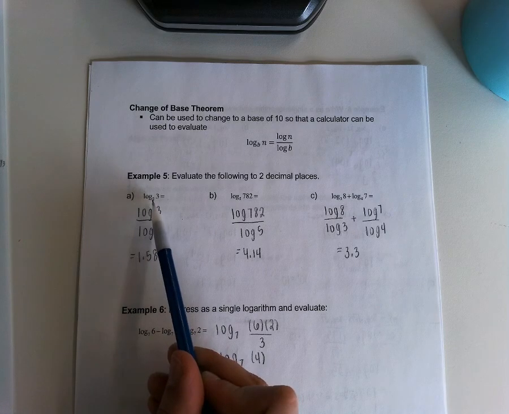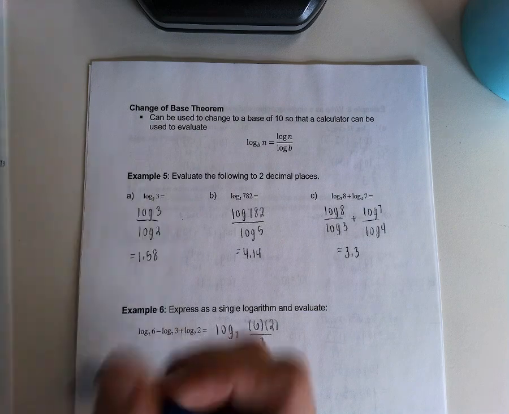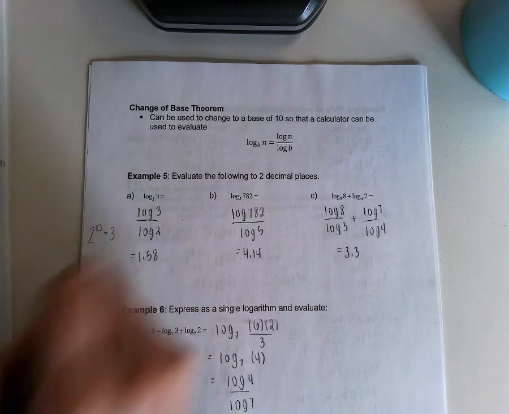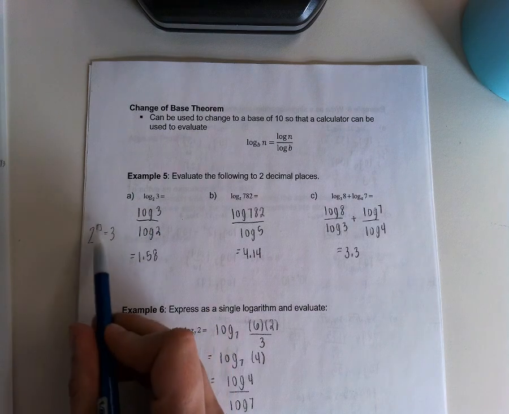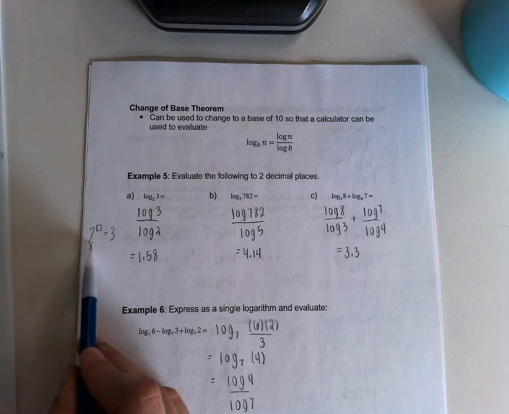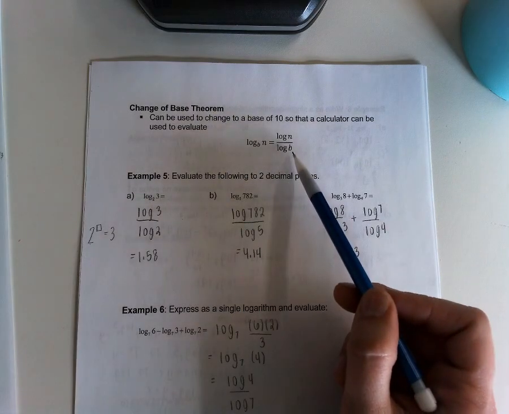This is log base 2 of 3. That means 2 to the power of something is equal to 3. And if we wanted to solve for that exponent, we have no way of doing that because these bases are different. We don't know 2 to the power of what would be equal to 3 without doing a lot of guess and check. So we can use something called the change of base theorem.